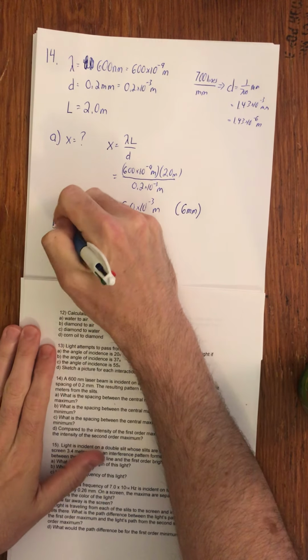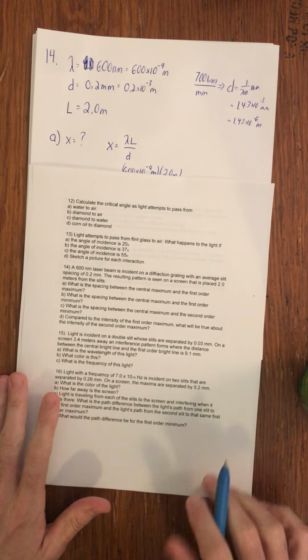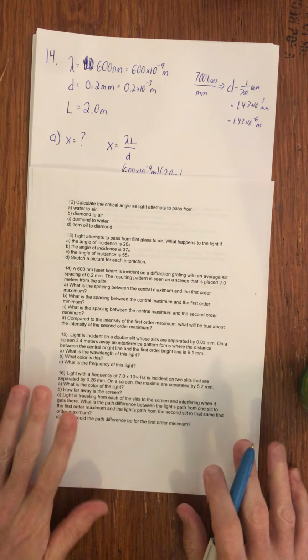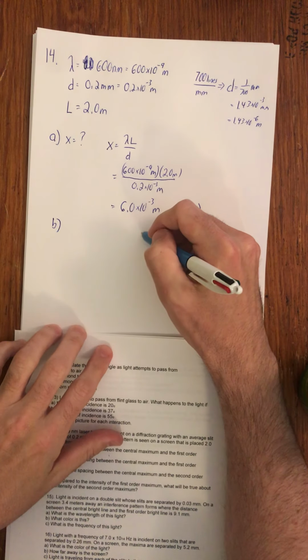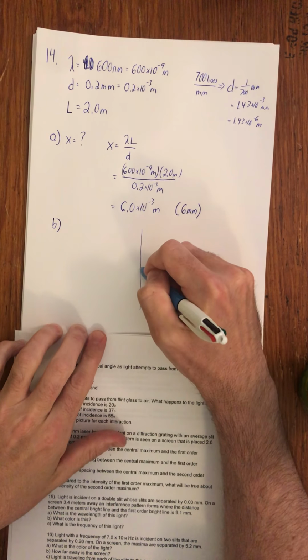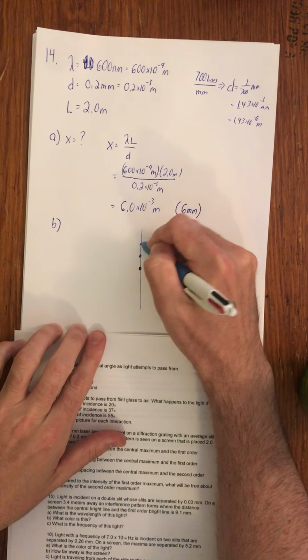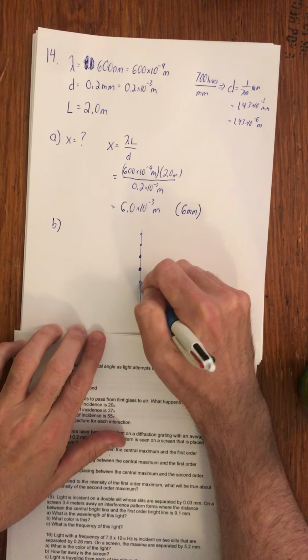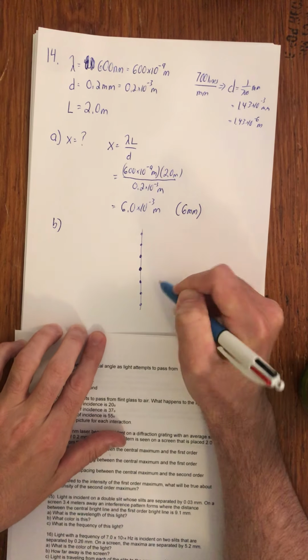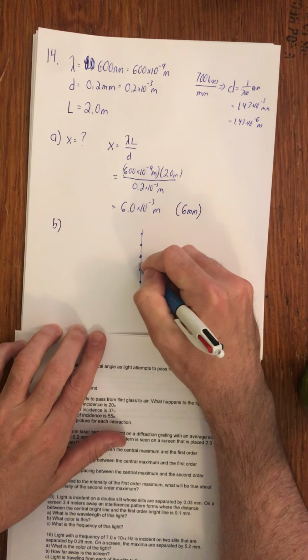So next, B. What is the space between the central maximum and the first order minimum? Oh, okay. Well, this is about knowledge of the pattern. So if this is my central max, here's my first order max, second order max, third order max, and then on the other side as well. And it's asking about the first order min.